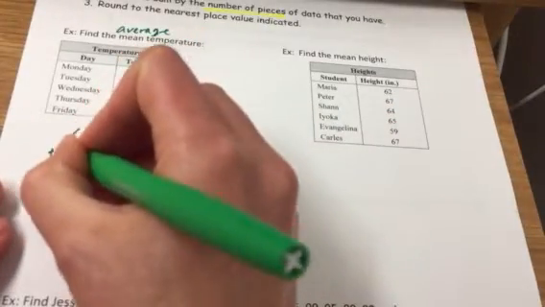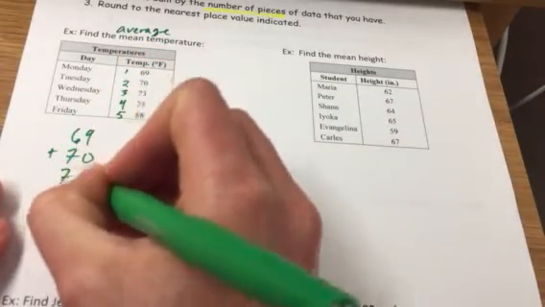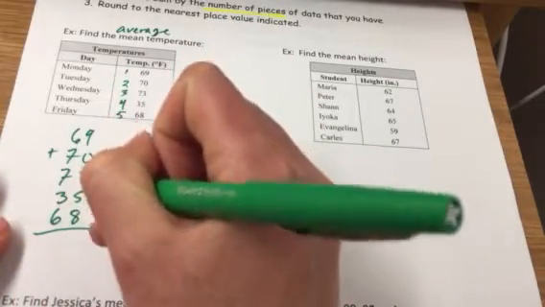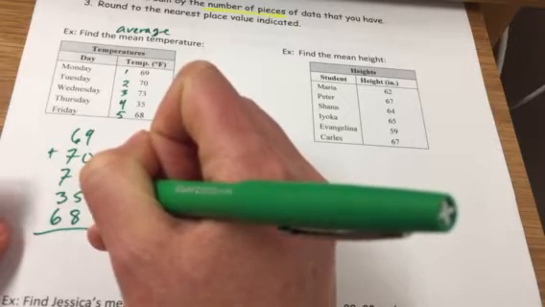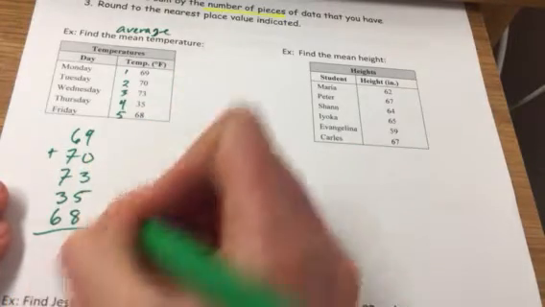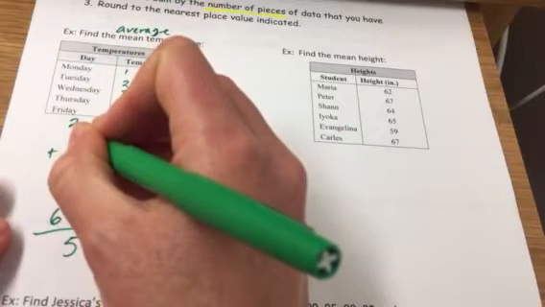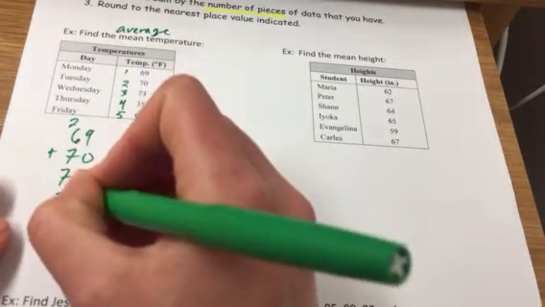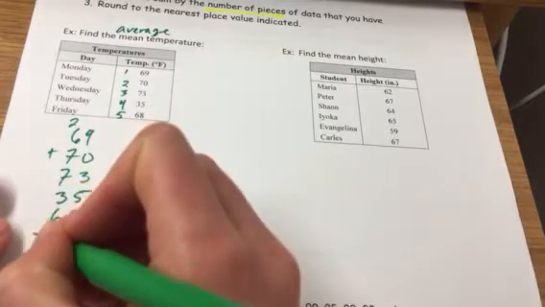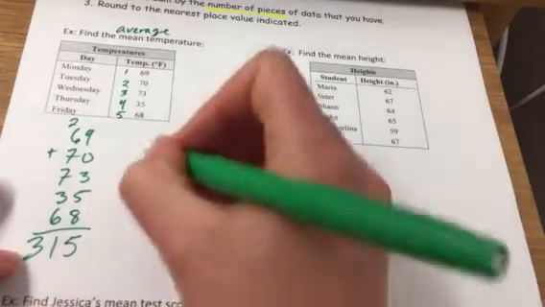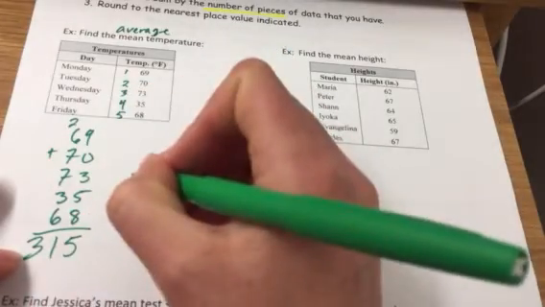So let's go ahead and add those up. 9 plus 3 is 12, plus 5 is 17, plus 8 is 25, and that's 14, plus 6 is 20, plus 2 is 22, plus 3 is 25, plus 6 is 31. So it's 315 is our sum. Now we need to take this and divide it by 5.